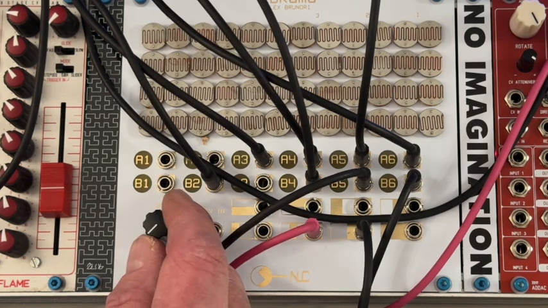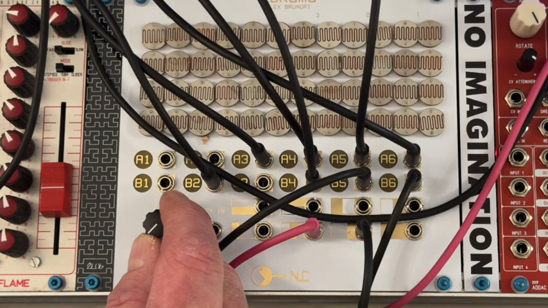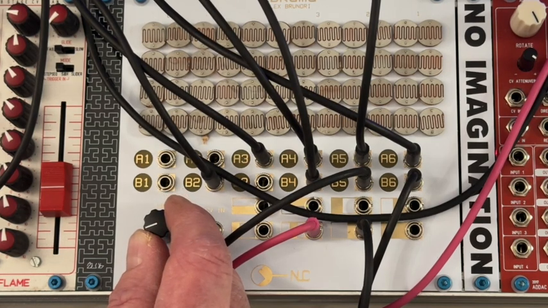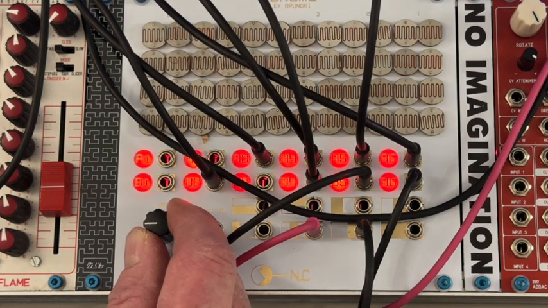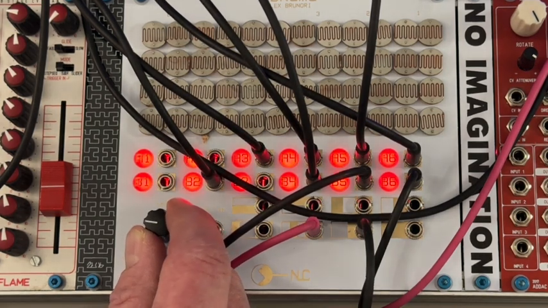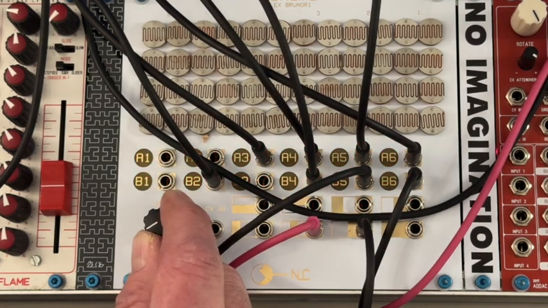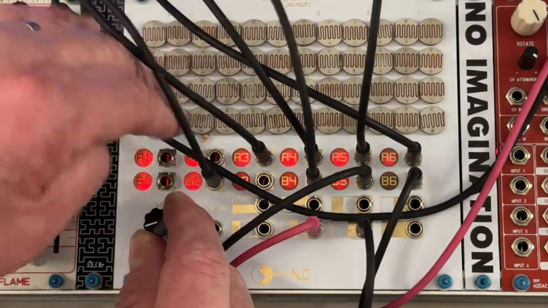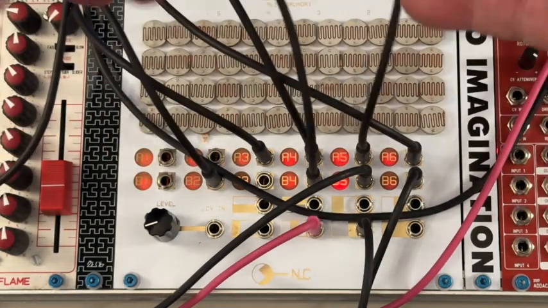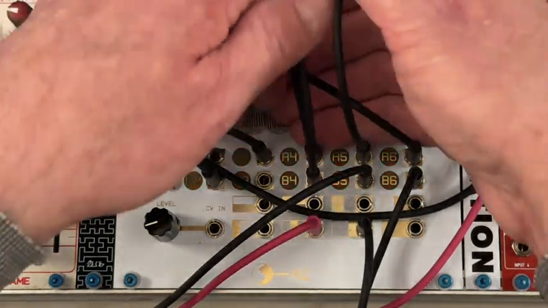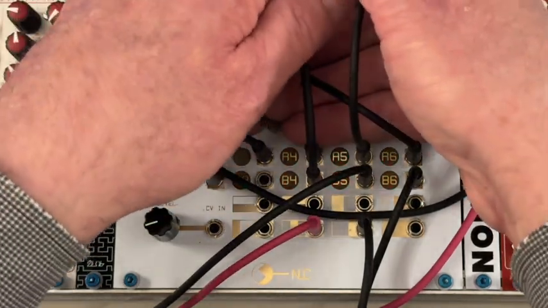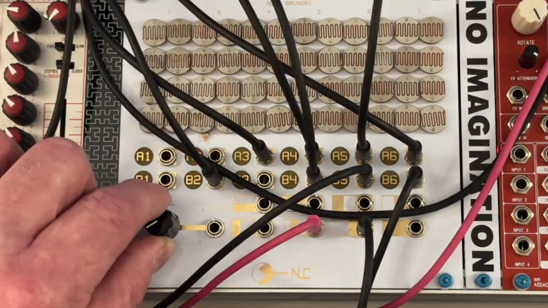It's a Mutable Instruments Plaits going through some filters and stuff. So that gives you one example.